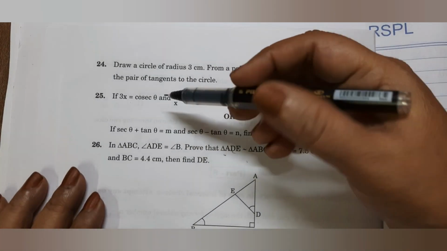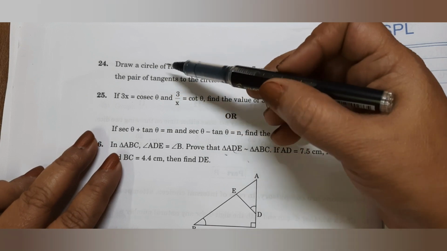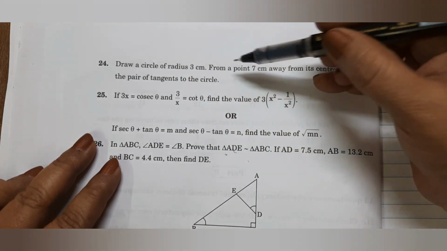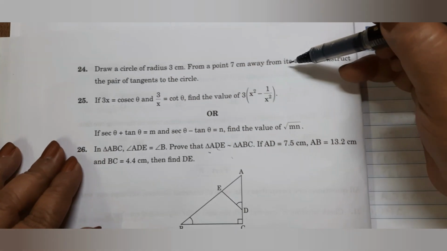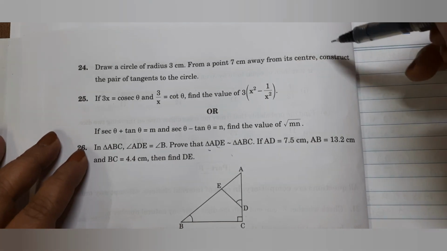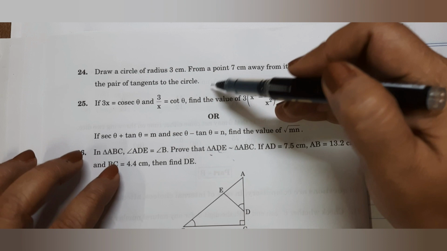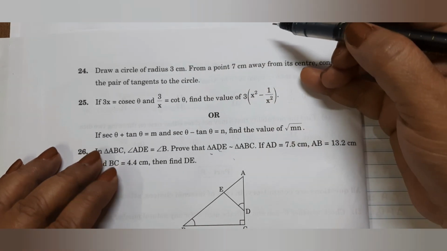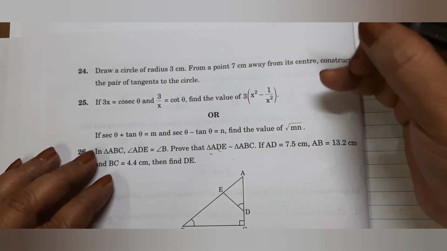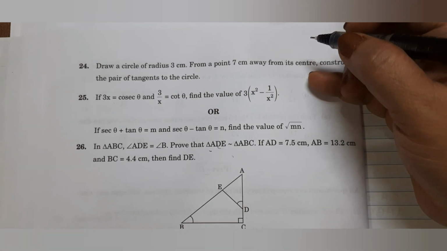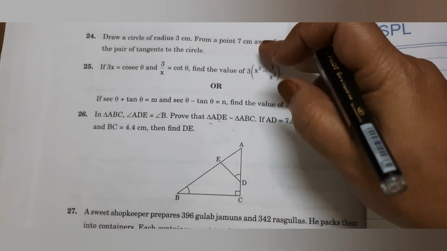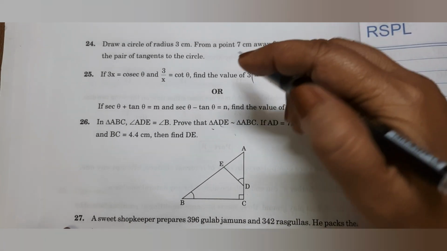Next question, 24th. Draw a circle of radius 3 centimeter and a point 7 centimeter away from its center. Construct a pair of tangents to the circle. I have made a separate video on construction, for which I'll put the link in the description box. Do check it over there. This type of sum I have done.